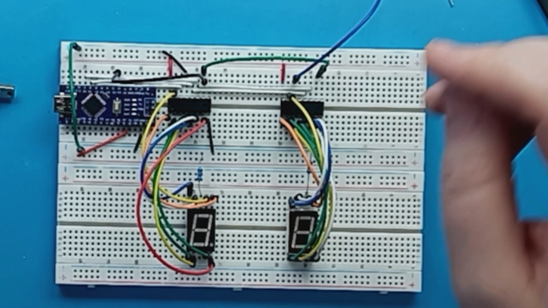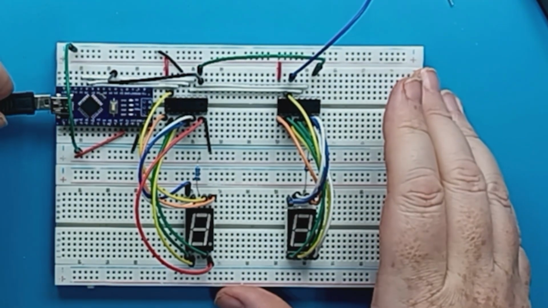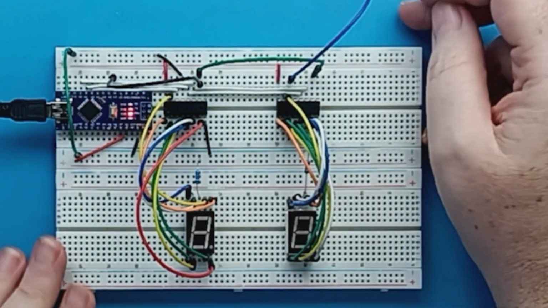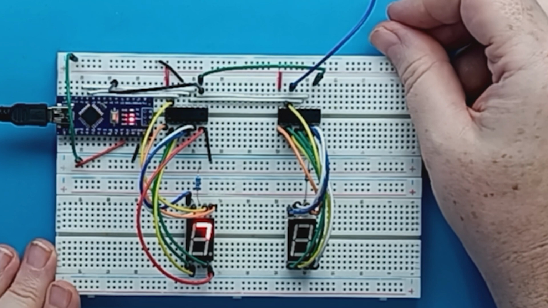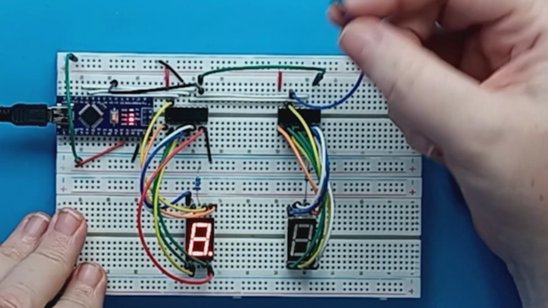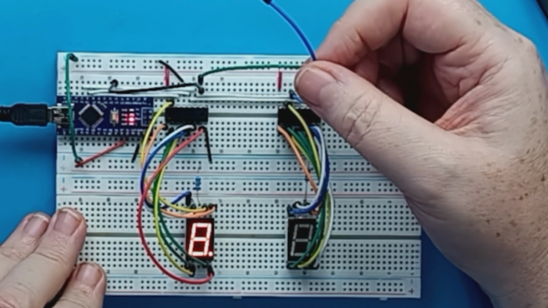So now, let me plug this back in, burn the sketch. Okay, so there we are. This one's working now, but we're still not seeing anything. That's because the serial data line has not been connected.